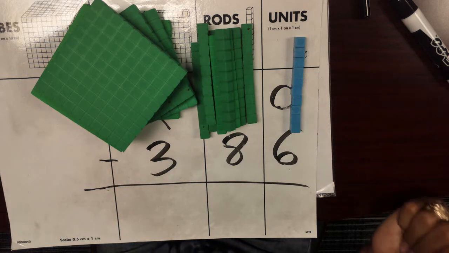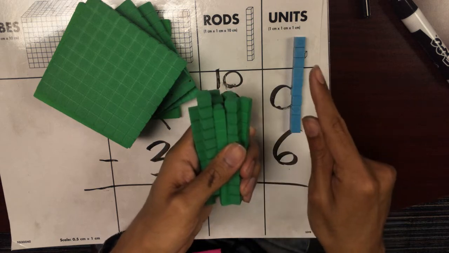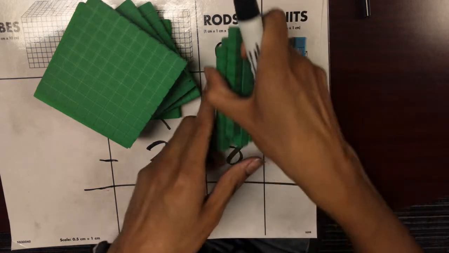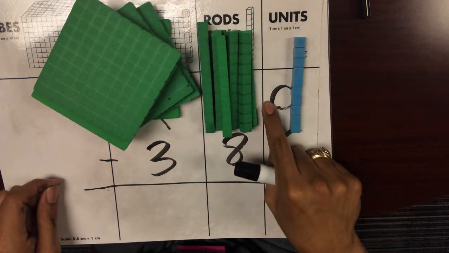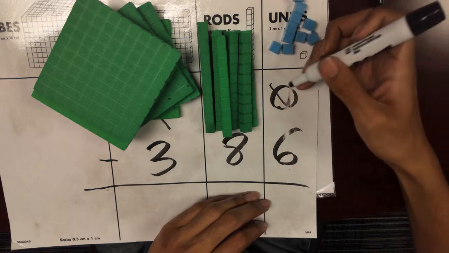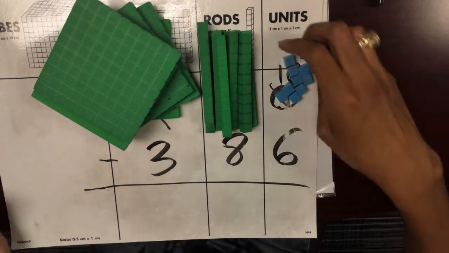And now I need to update my numbers that are behind the base 10 blocks. So I used to have 10, but I just brought one over to the ones place. So now I only have 9 left. And I used to have 0 ones, but now how many do I have? I have 10. So I can cross out the 0 and write 10 at the top. Now can I take away 6? Yes, I can take away 6.